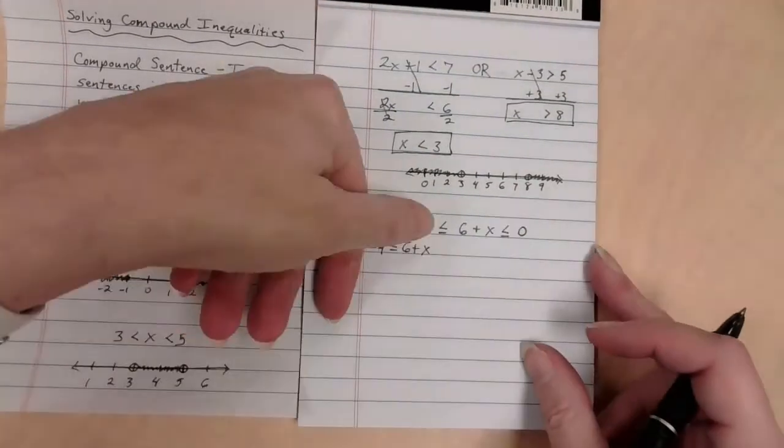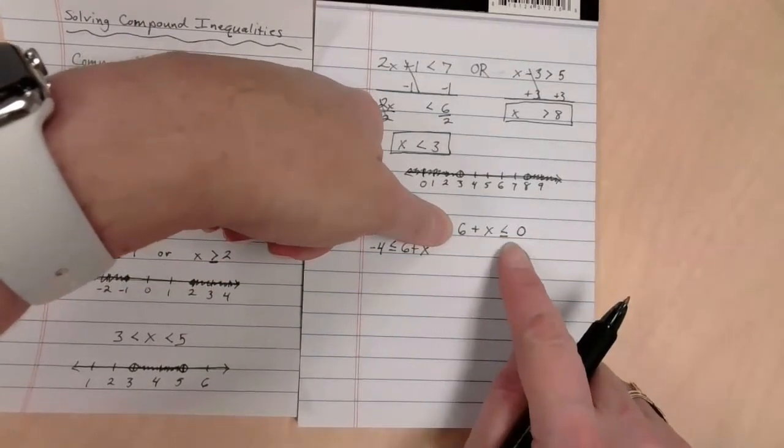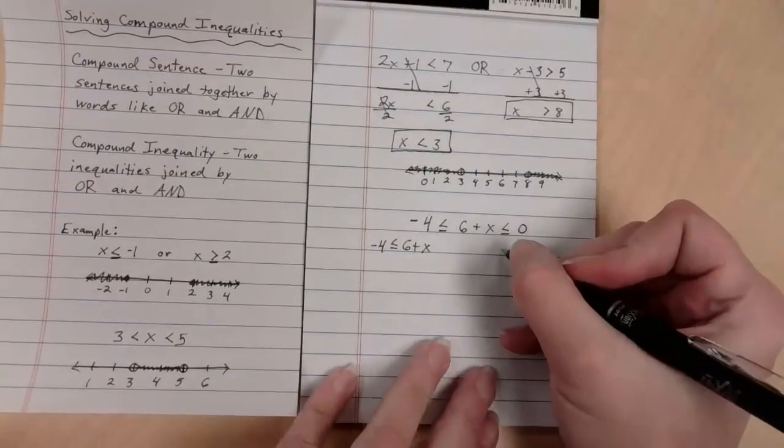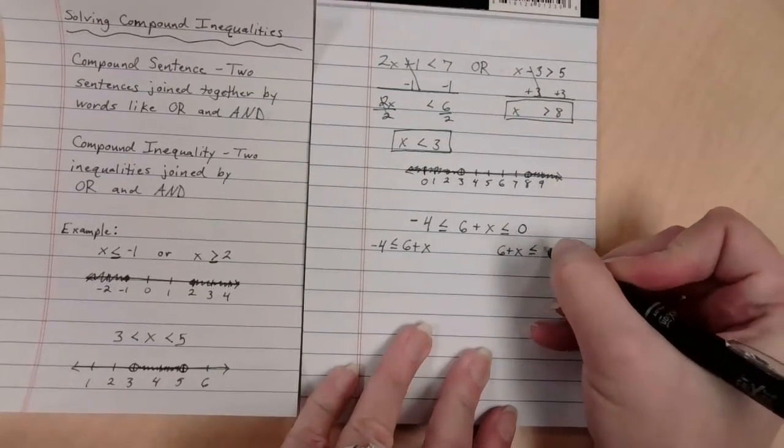Then I'm going to cover up this other end. This says 6 plus x is less than or equal to 0. I'm going to write that over here. Slide it over a smidge. 6 plus x is less than or equal to 0.